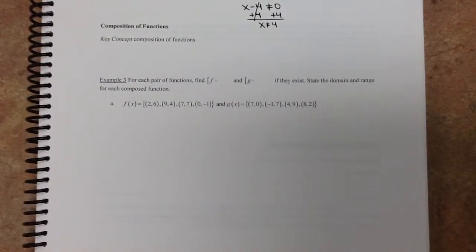All right, guys, in this second video, we're going to learn about the fifth operation that functions can use, and that's something called composition of functions. Composition of functions basically means you plug one function into another function. So the results of one function are used to evaluate a second function.